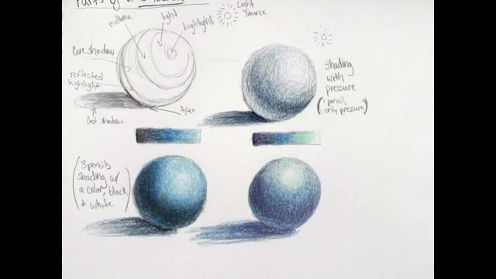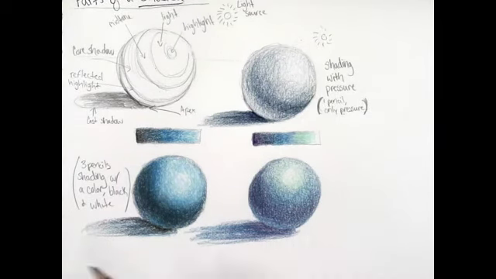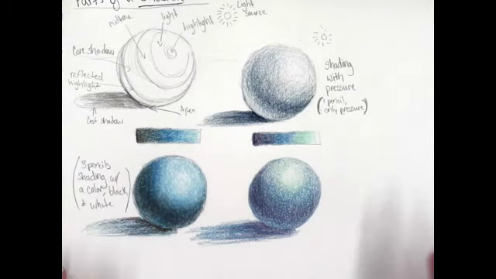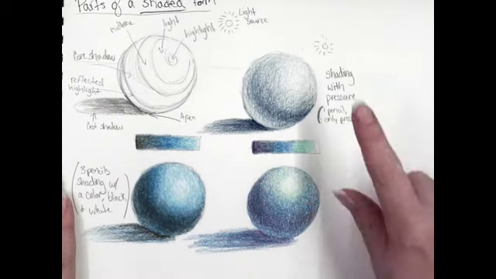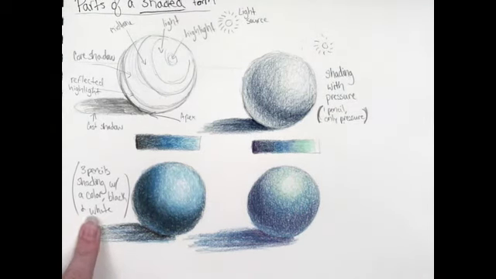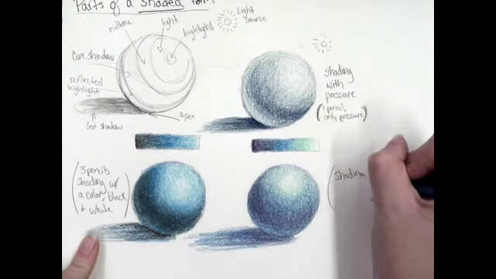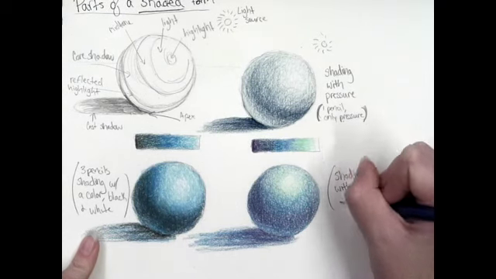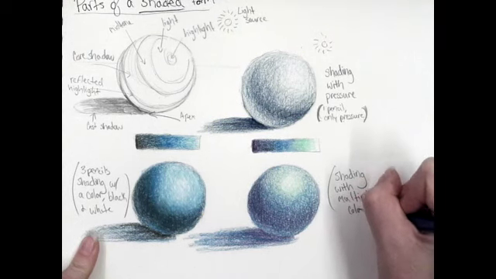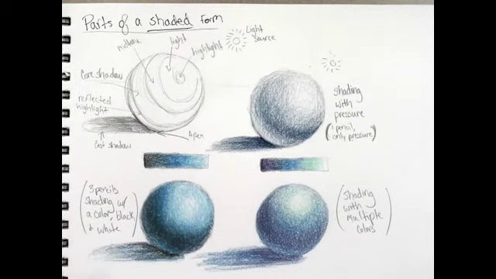So we have 3 different ways to shade with colored pencils that all result in the same pieces of a shaded form. Practice all 3 of these ways: shading with pressure, shading with a color and black and white, and then shading with multiple colors in your sketchbook, and then upload this page to your digital sketchbook.